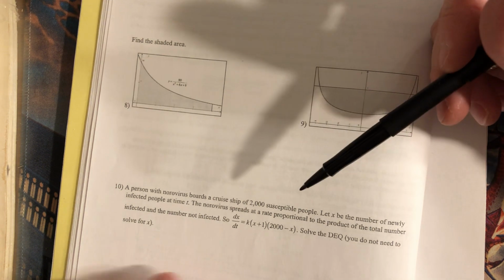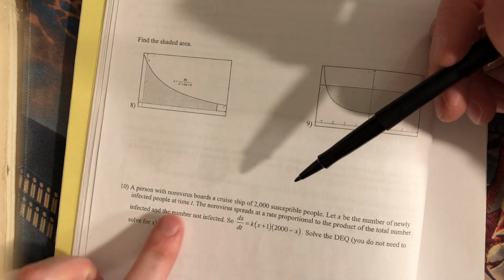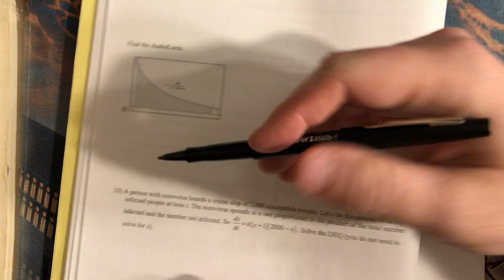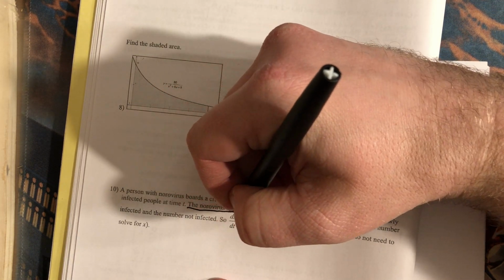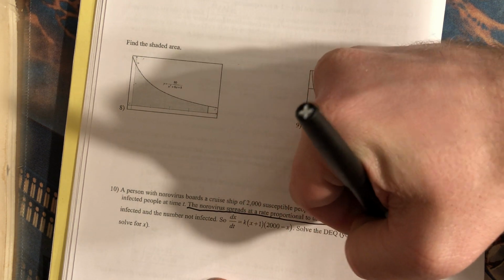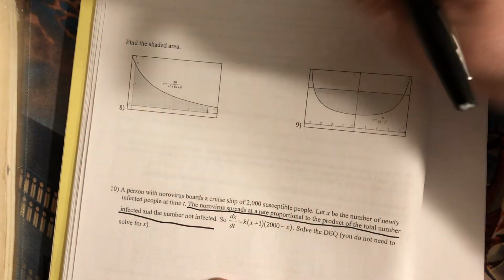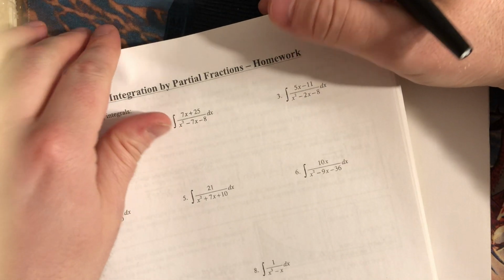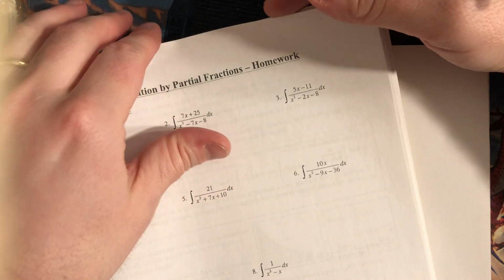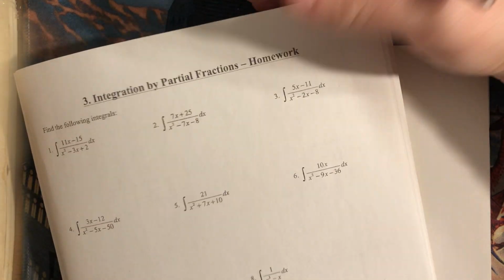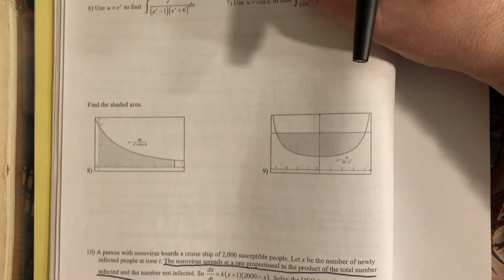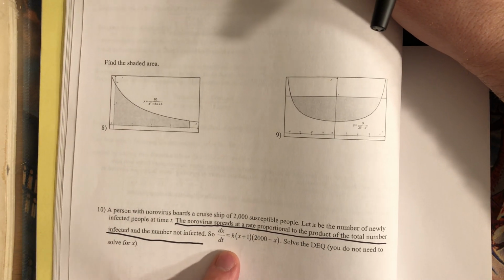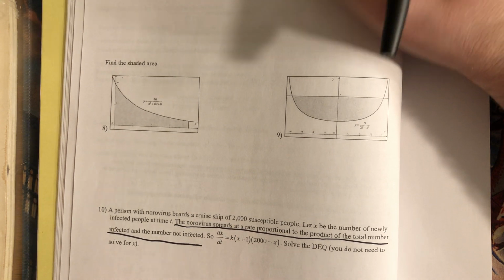Let X be the number of newly infected people at time T. The norovirus spreads at a rate proportional to the product of the number of infected and the number not yet infected. This sentence right here is AP code for logistic growth. This is called a logistic growth curve. We will talk more about that in the future.